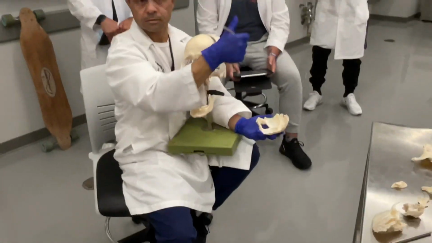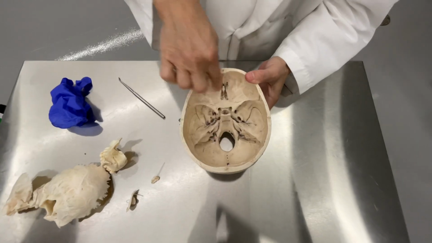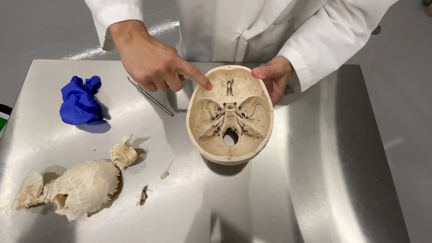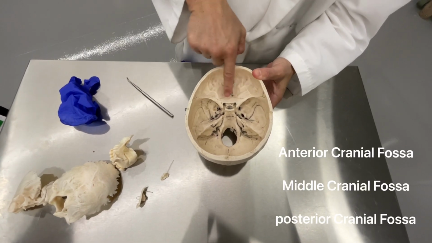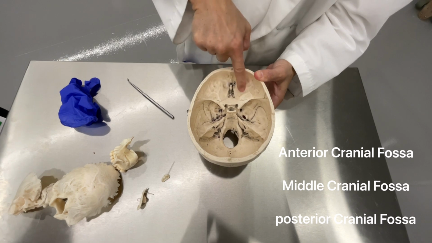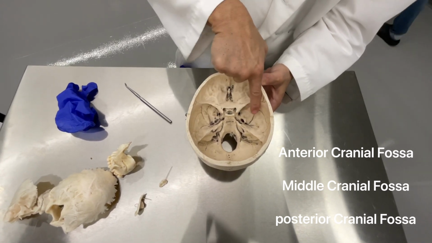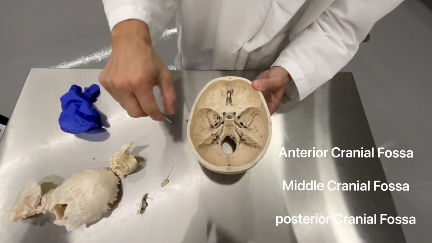Cool? Yep. Okay, so in the calvaria, it's separated into 3 separate fossae or depressions. We get our anterior cranial fossa, our middle cranial fossa, and our posterior cranial fossa.